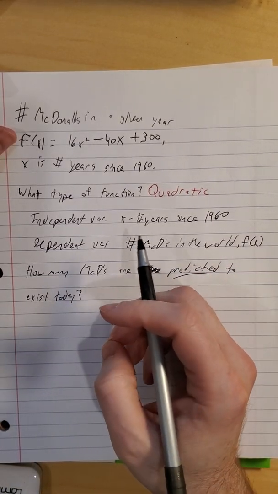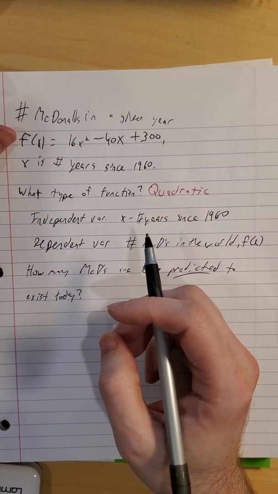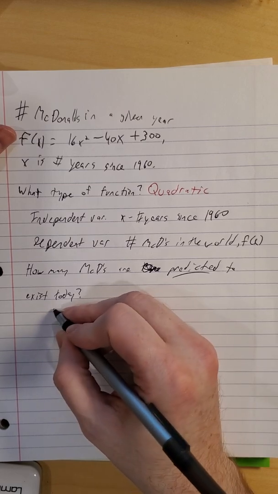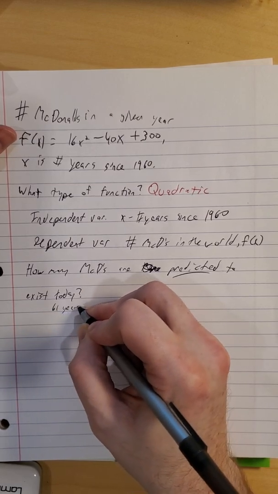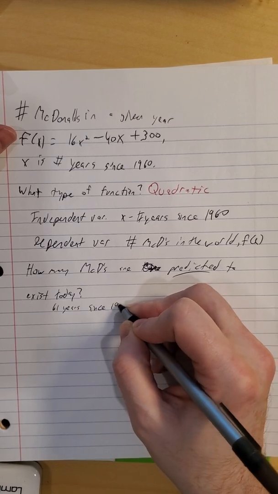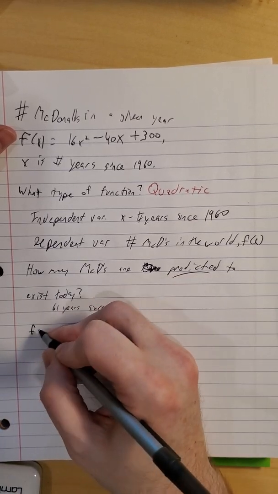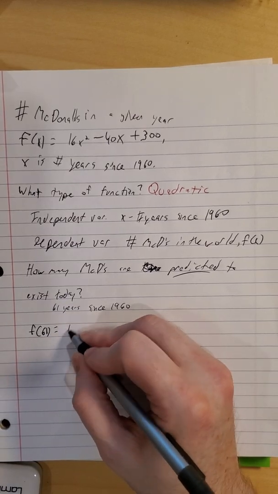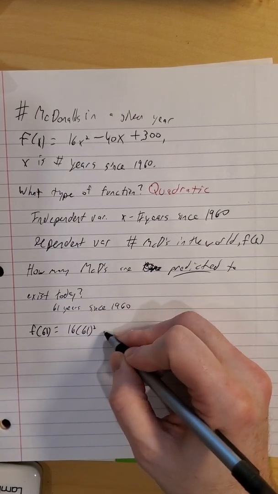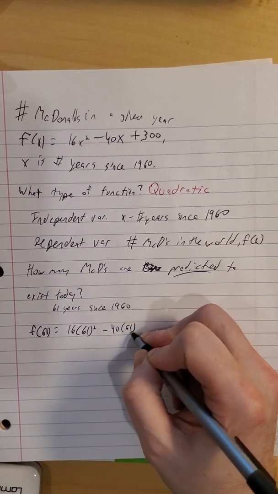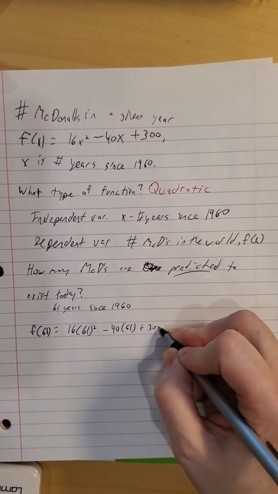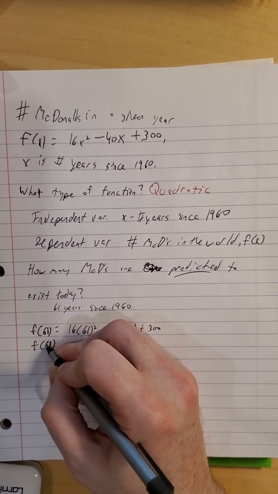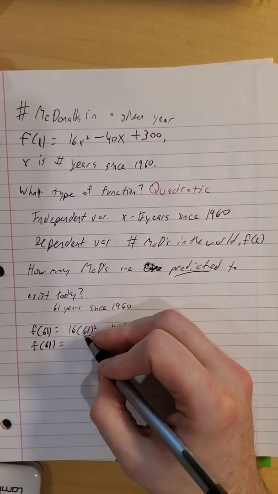So we are in 2021, so we're talking 61 years since 1960. So we would find f of 61. So f of 61, 16 times 61 squared minus 40 times 61 plus 300. We then plug and chug in the calculator there.